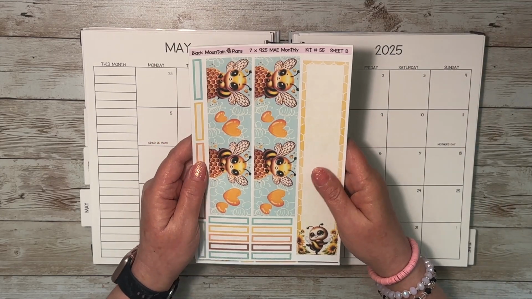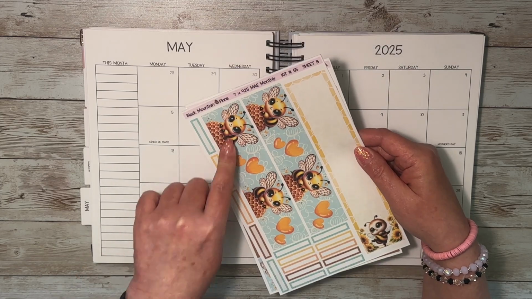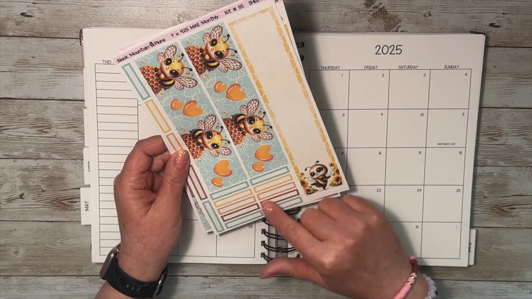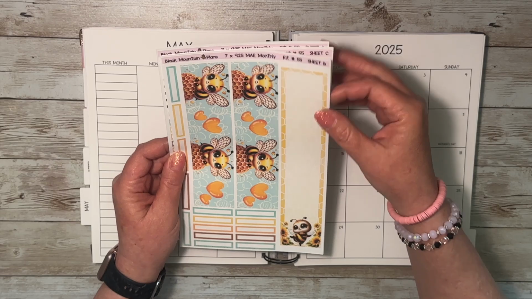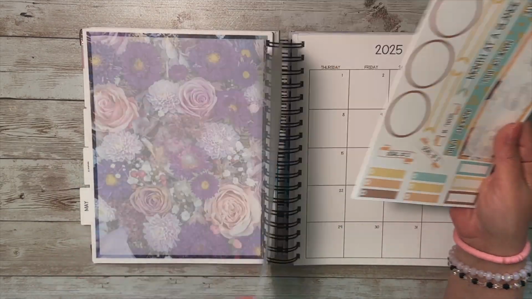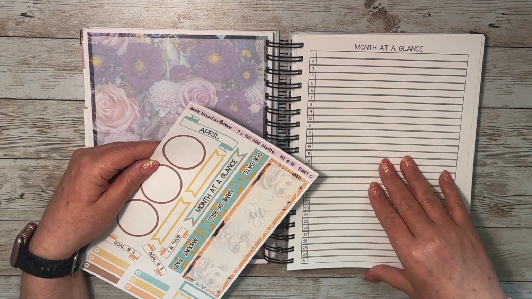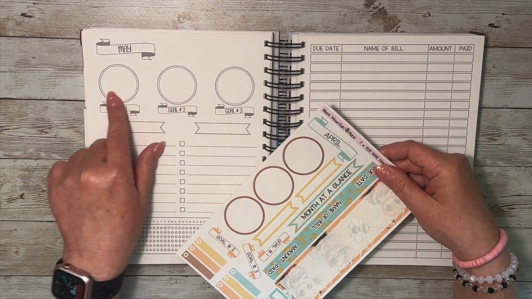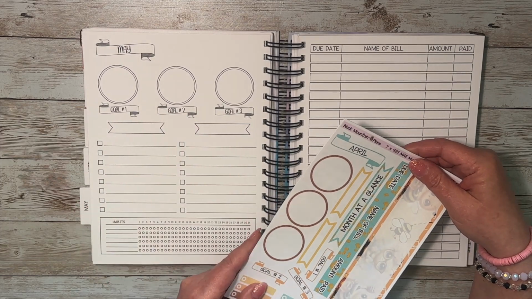Then on sheet B, you have your sidebar for your monthly spread. You have washi for the unused days, if that's what you choose to do, and some more assorted labels. And I like how I've been putting deco on the bottom of the sidebar. Then, of course, on sheet C, you will have the month at a glance to go across here. And then you have enough stickers to finish up your dashboard. So you have the circles, the goals, these banners, some more assorted labels.